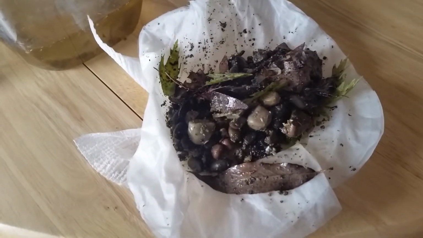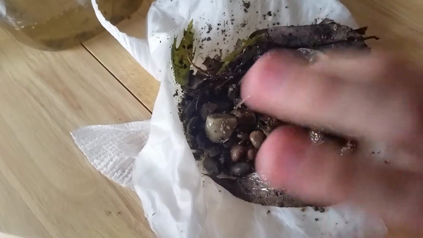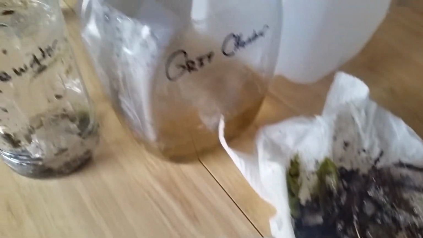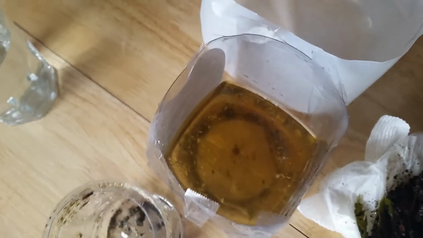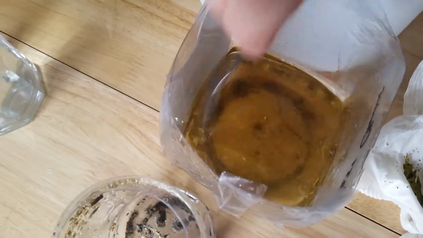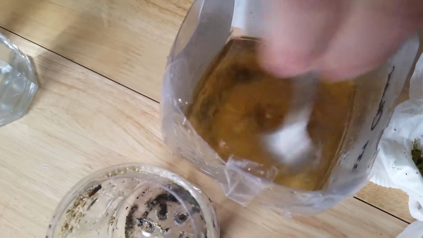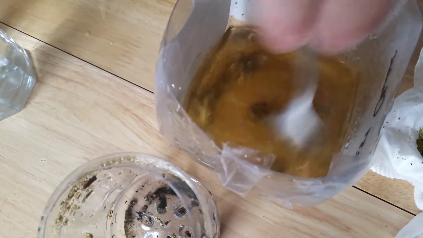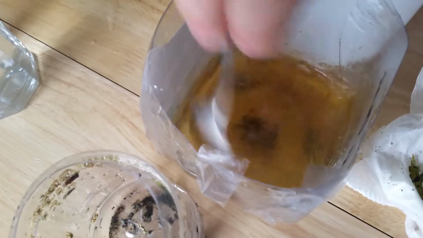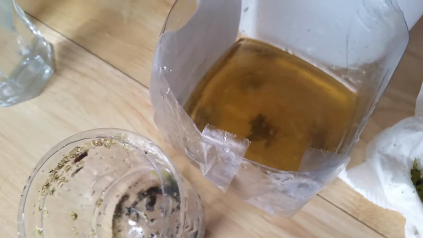So as you can see, we have removed most of the big stuff like the rocks and the leaves and the sticks, but there's going to be some fines left over in our grit chamber. There's a bunch of oil and some small fines in the bottom. I'm going to just mix it up and see what is left over in the bottom. You can see that there's some fines that are collecting at the bottom, but all the oils are sticking to the top.